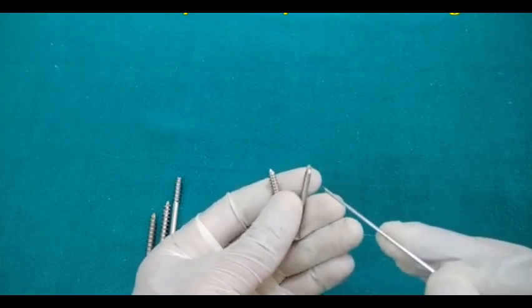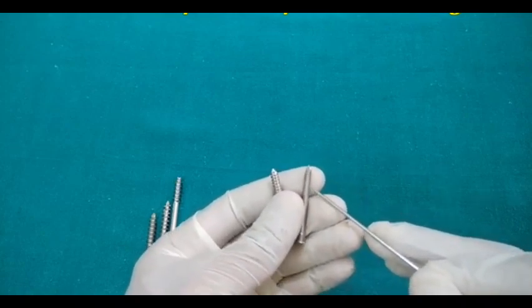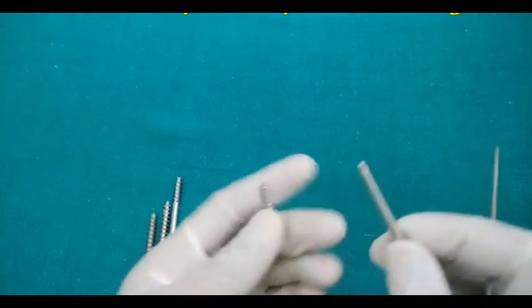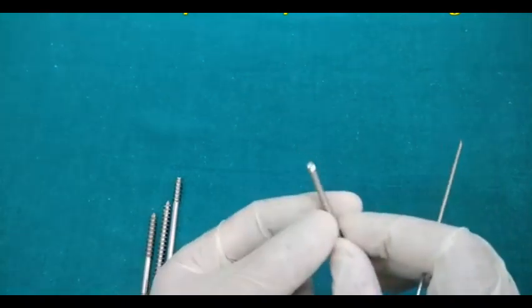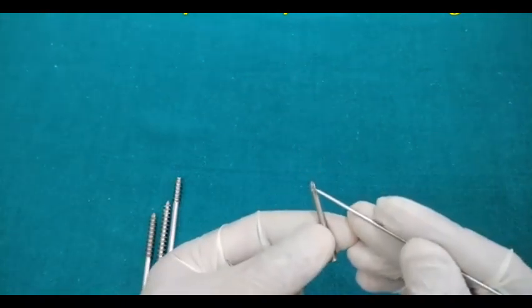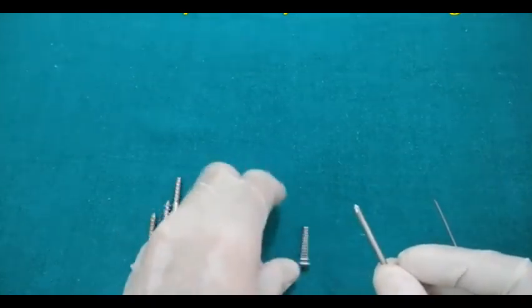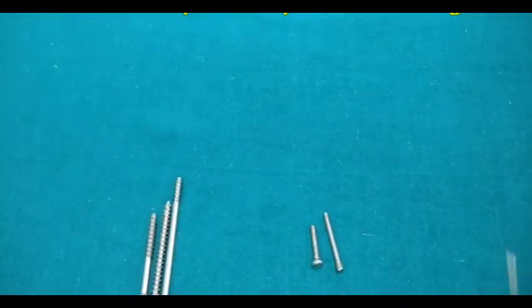So in order to have a good fixation without tapping the bone, this screw has the mechanism of a tap as well. So this is the self-tapping type of screw, and this is the non-self-tapping type. So that is all about the screws.